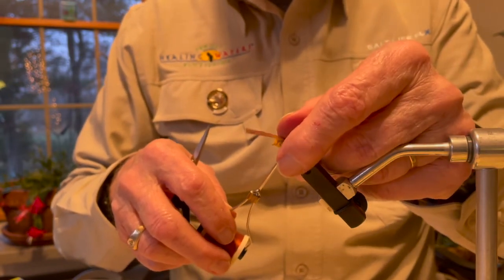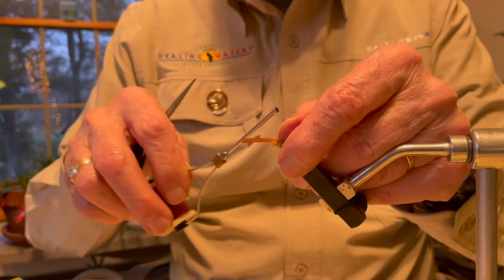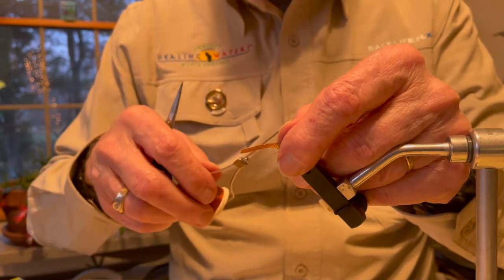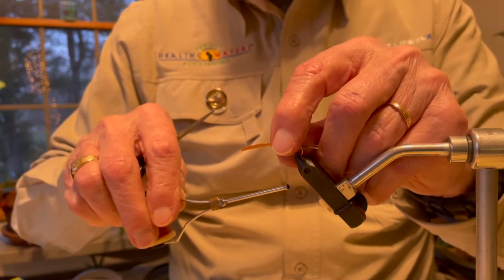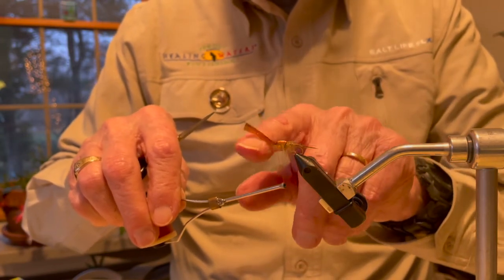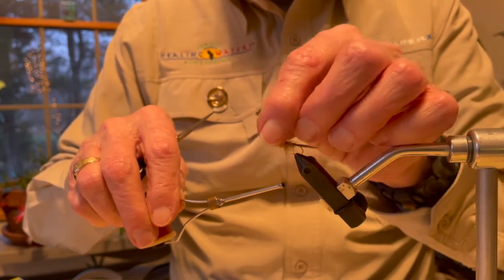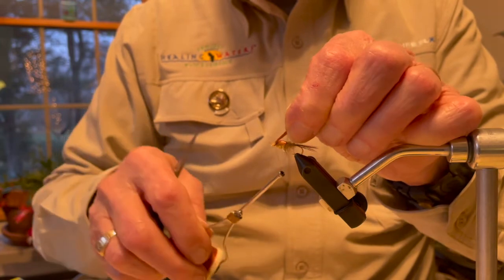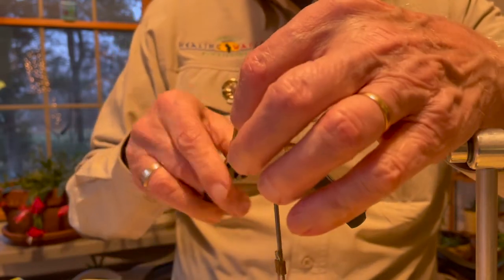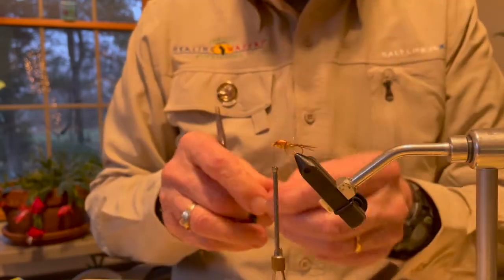I just hold this down with my thumb flat on top. Make one loose wrap, pull down, make another, and then lift. We're going to lift this wing case up. That is the piece that's sticking forward, so I can get one wrap underneath. That makes this nice and secure, and it's very easy then to clip off that extra.